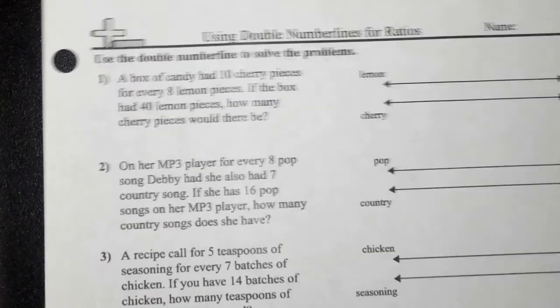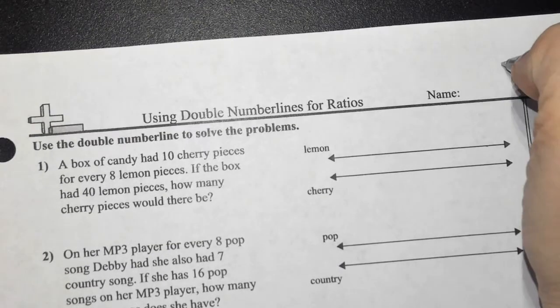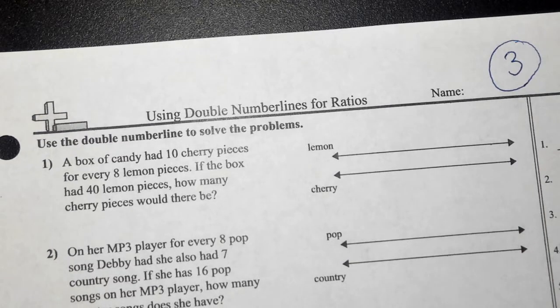Please remember that there is a front and a back to this worksheet. Because this is going to be part of our notes, we're going to go ahead and number this number 3 so we know where to put it in our notes section of our binder. So please number it number 3.